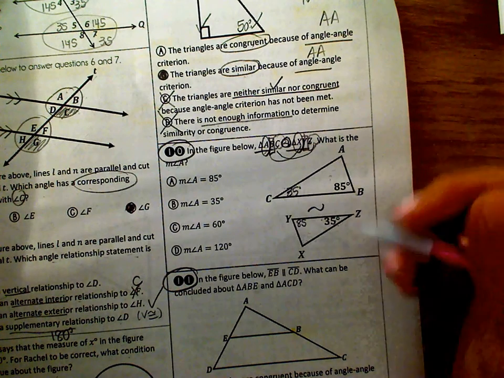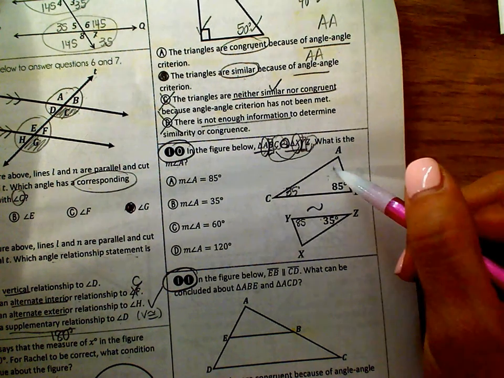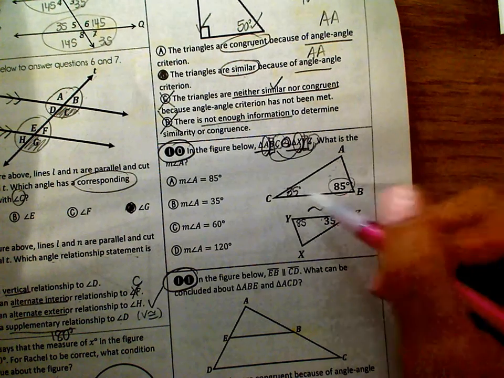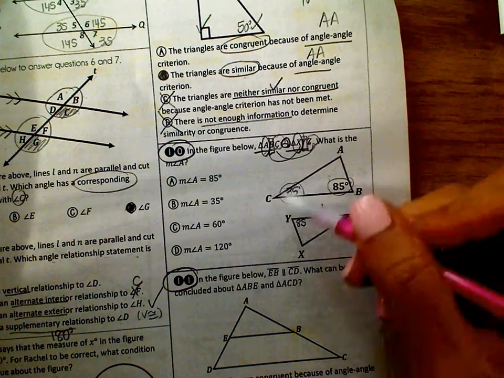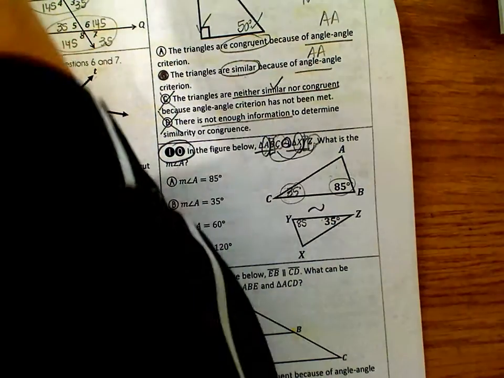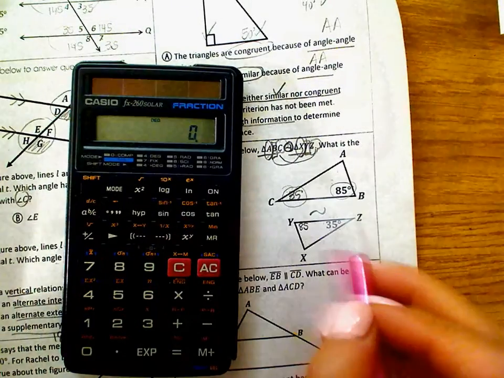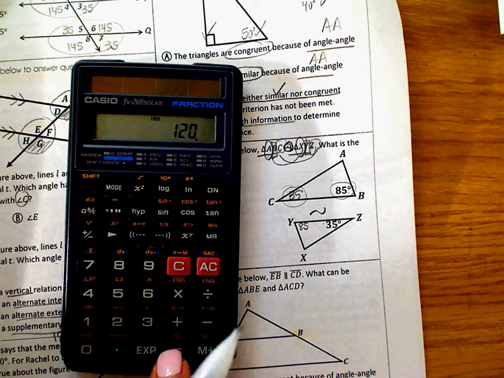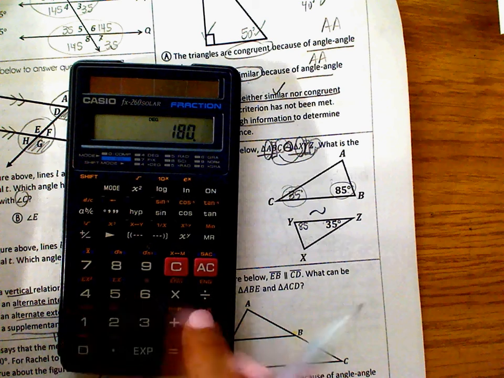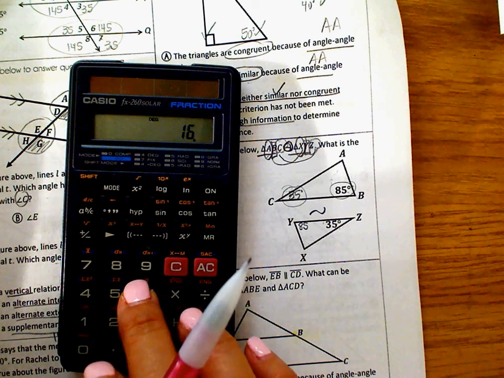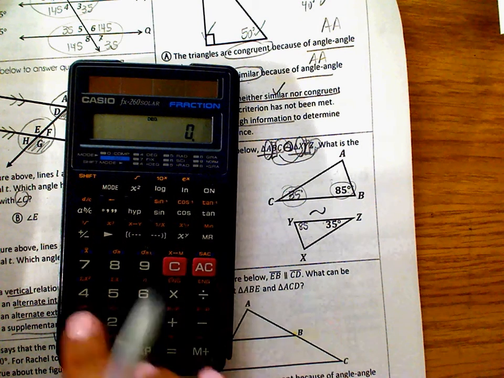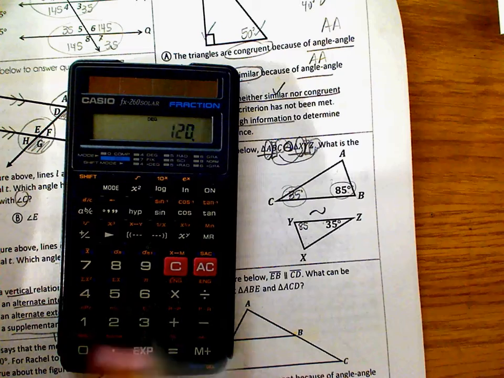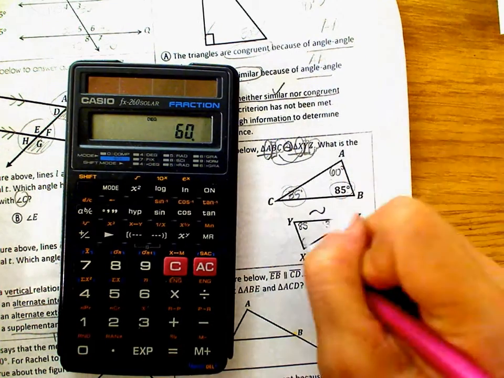So the measure of angle A is not known, but I do know these two now that I've filled in as many missing pieces as I could. So I'm going to add these up. 35 plus 85 equals 120, and then subtract that from 180. 180 minus 120 is 60. So this is 60, which means this is 60.